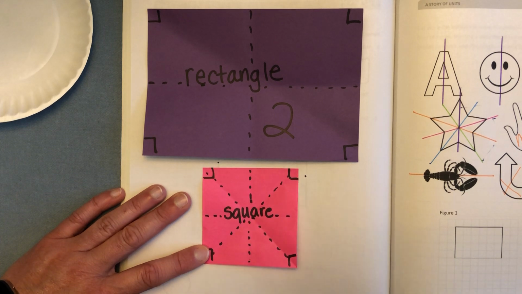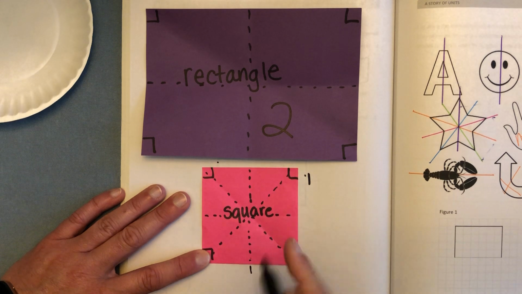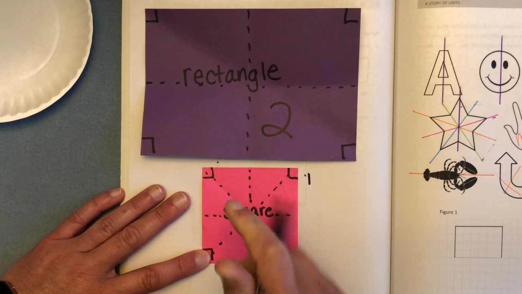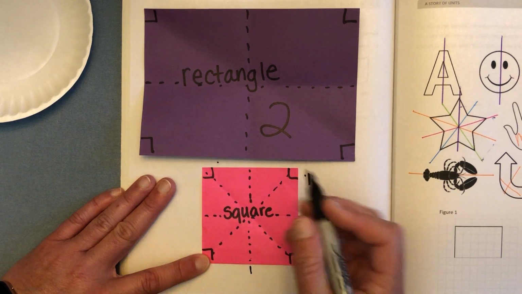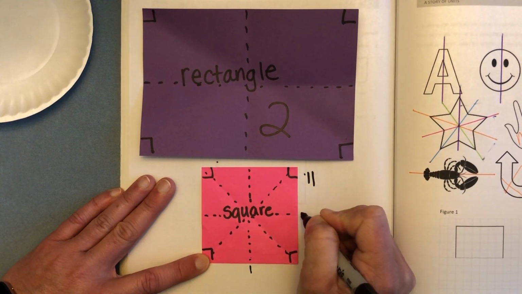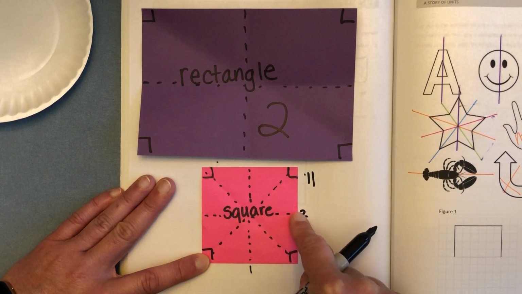That's 1 line of symmetry. I can even put a 1 right here showing that this is my 1 line. Okay, I know that I did one across my square. So that's another tally, and this could be my 2nd line of symmetry. Remember, I'm going all the way across.